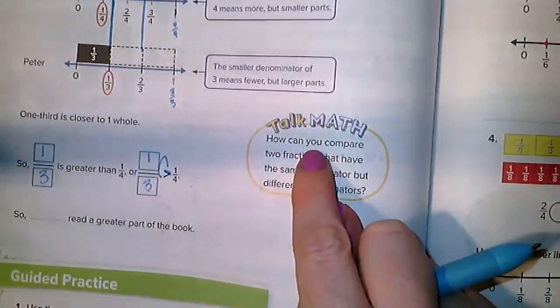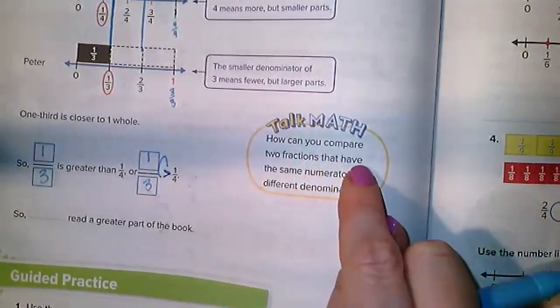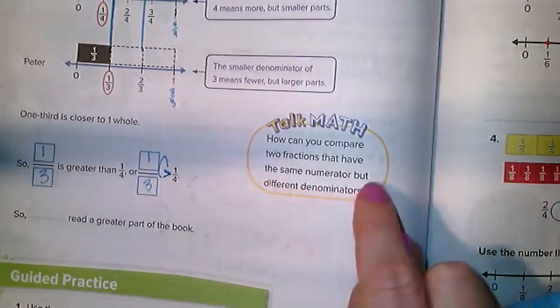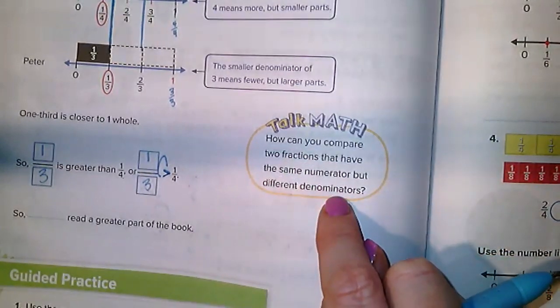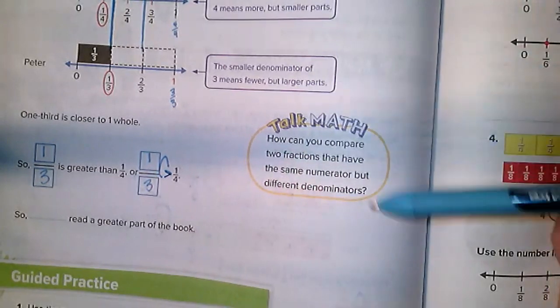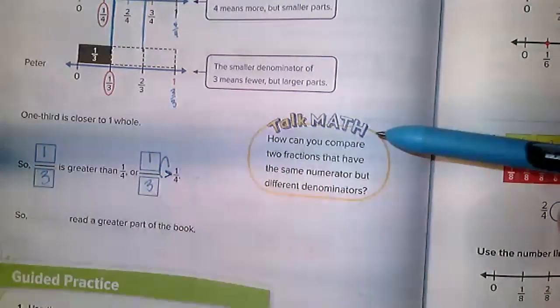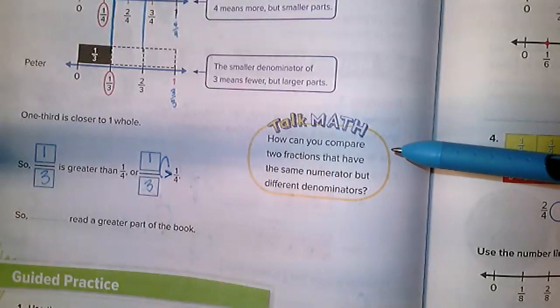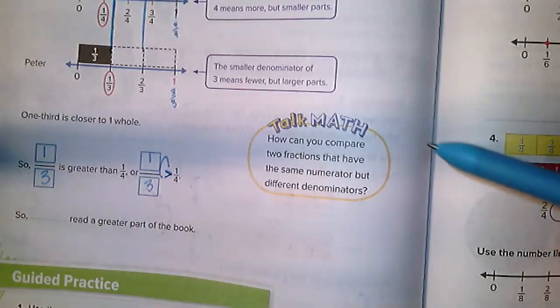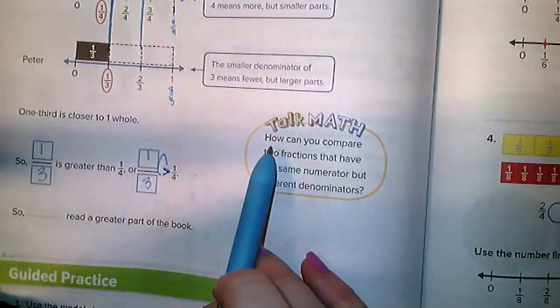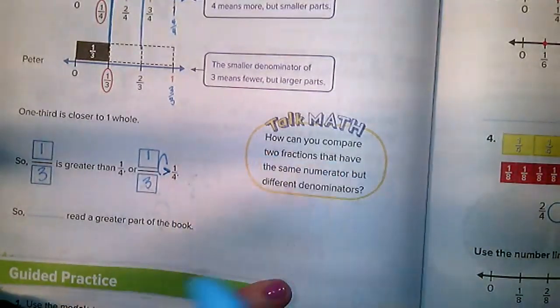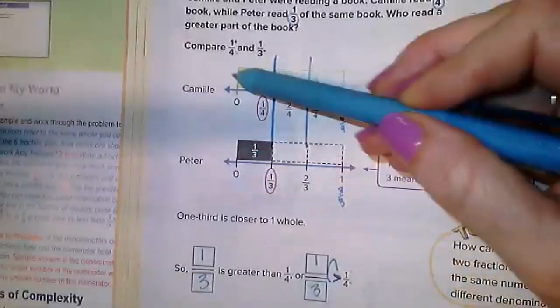Now let's look at this right here. How can you compare 2 fractions that have the same numerator but different denominators? Well, because we're dealing with sizes, okay? You can compare them because you're wanting to, this one's kind of hard to explain, but like on this one up here, this example, we're dealing with the same whole, right?